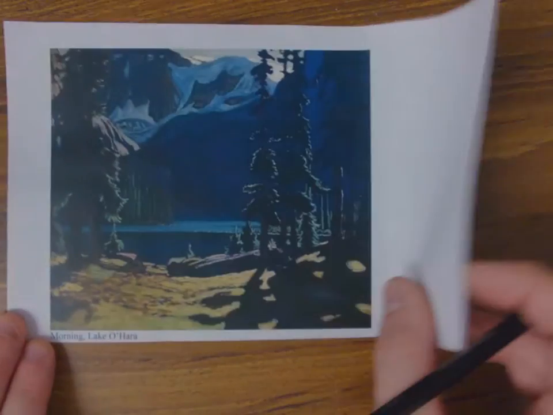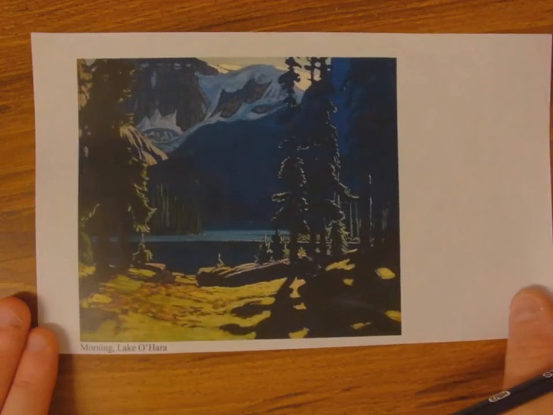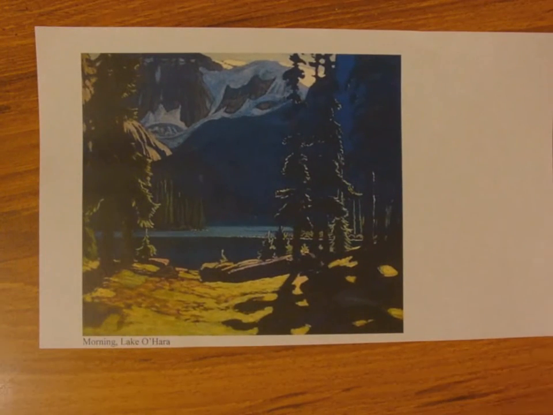Okay, moving quickly through the rest of them, we have Morning Lake. And this one was Morning at Lake O'Hara by J.E.H. MacDonald. If you liked this piece, you can look up more work from MacDonald.